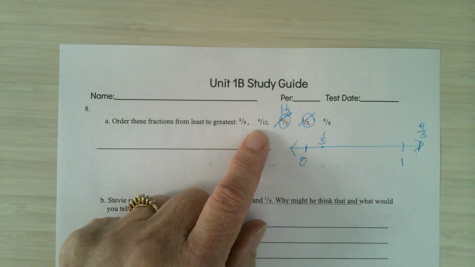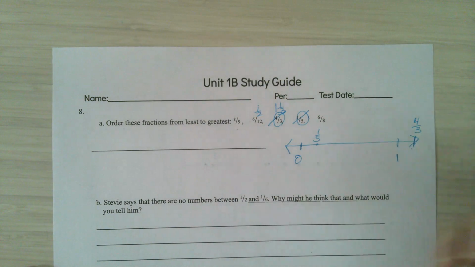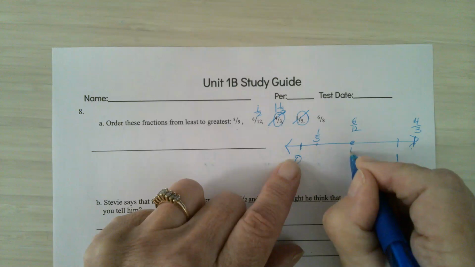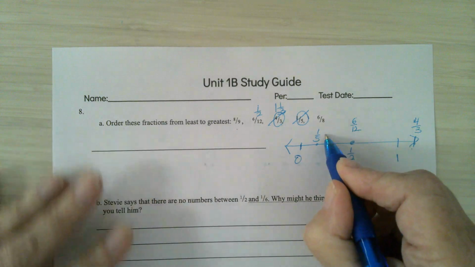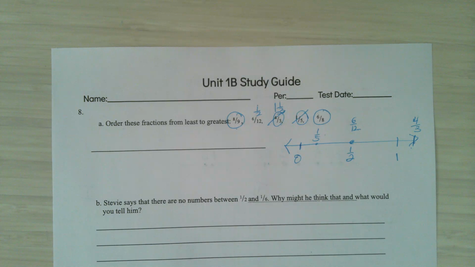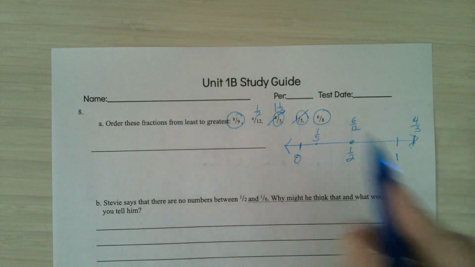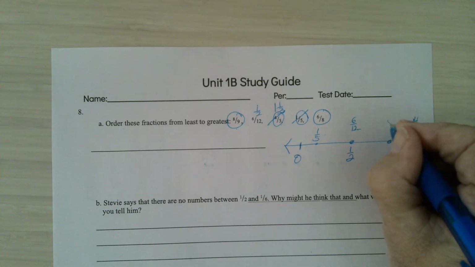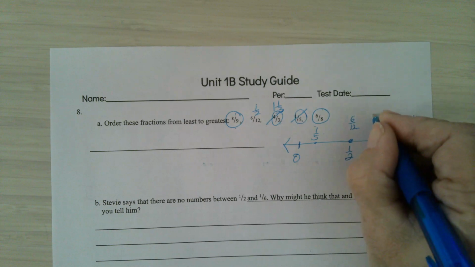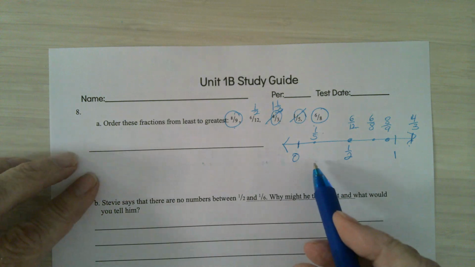What's another name for 6/12? Aaron? 1/2. It's going to be in the middle between 0 and 1. 6/12, which is 1/2. So now all we have left are 8/9 and 6/8. We have to get them in their spot. 8/9 is only 1/9 away from 1, so it's going to be closer. 6/8 is 2/8 away from the 1. So by putting them on a number line, I now have them in order, least to greatest.